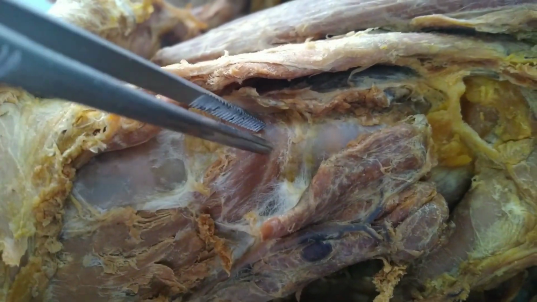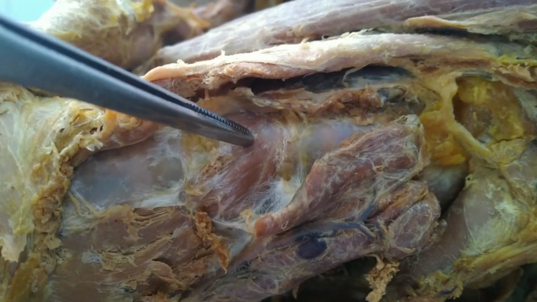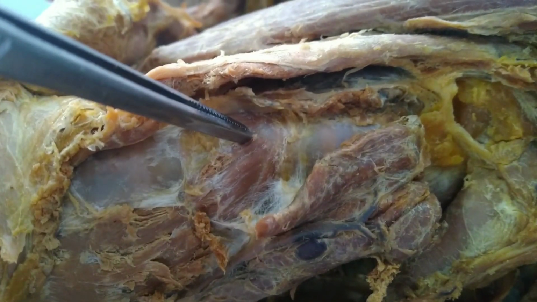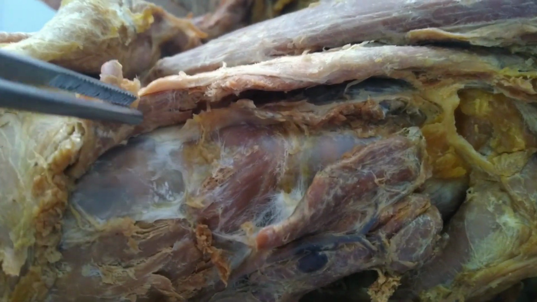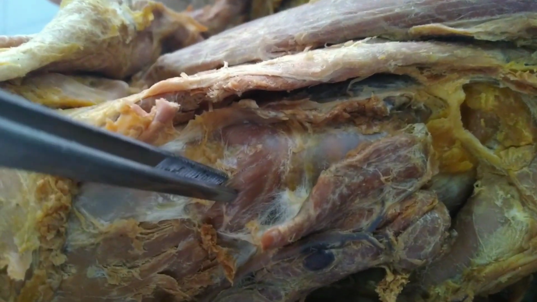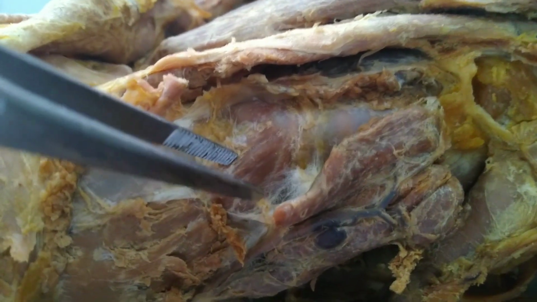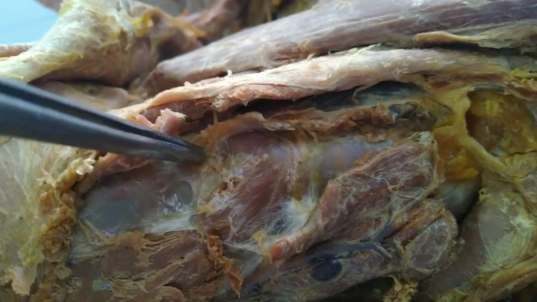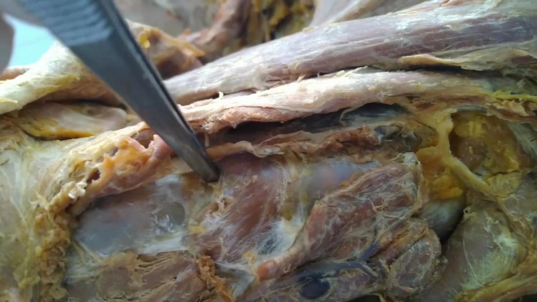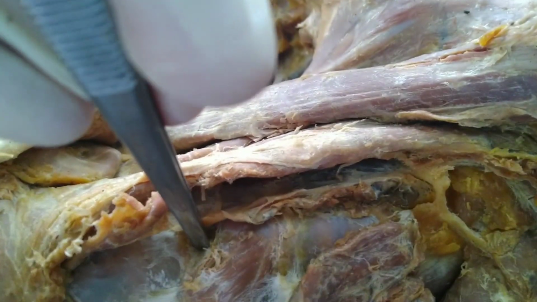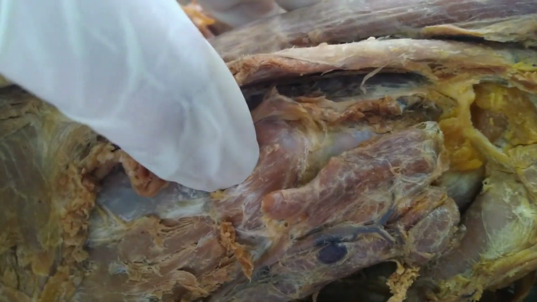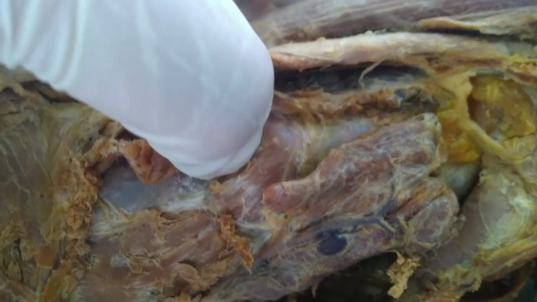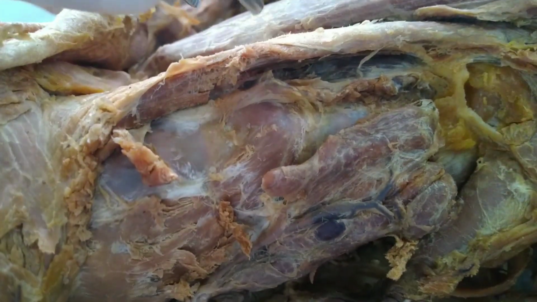So this short muscle here, stretching from the cricoid cartilage to the thyroid cartilage of the larynx, that's the cricothyroid muscle or cricothyroideus. This is the cricothyroid membrane again, to provide emergency airway for our patient in respiratory distress because of airway obstruction.